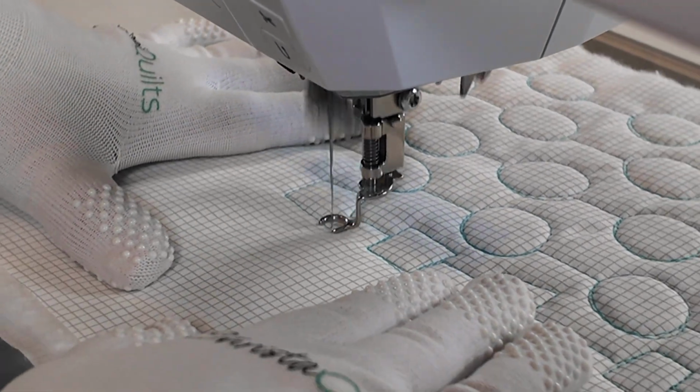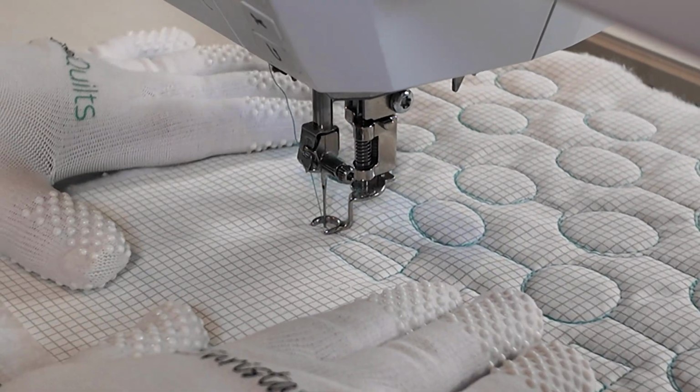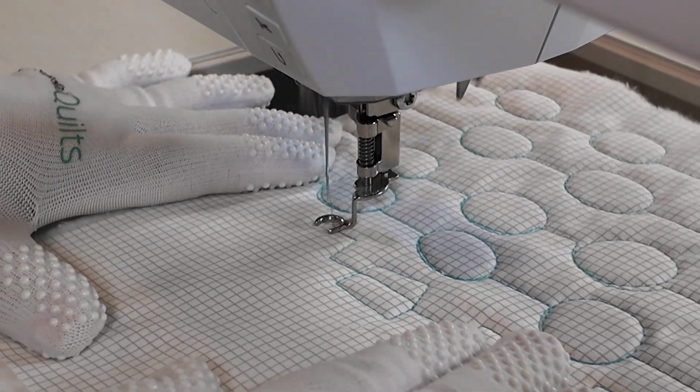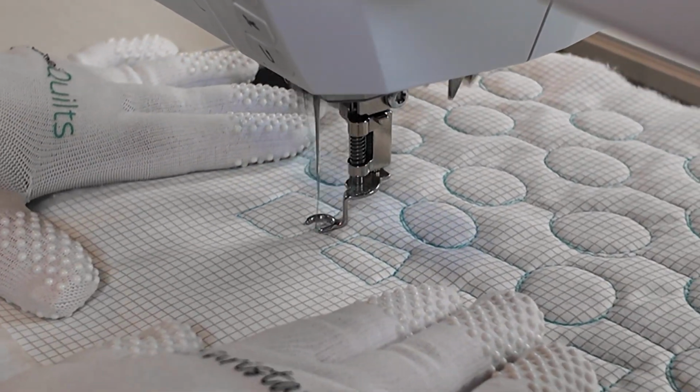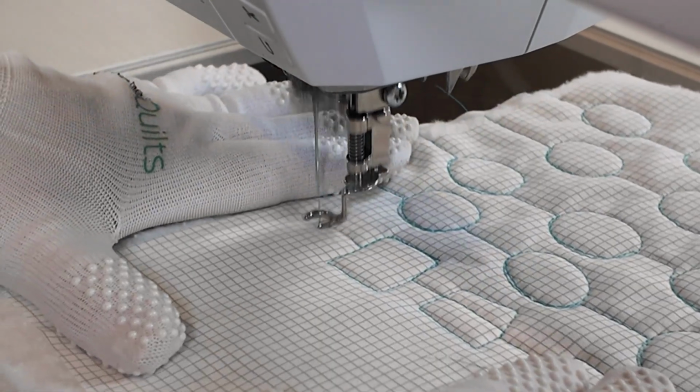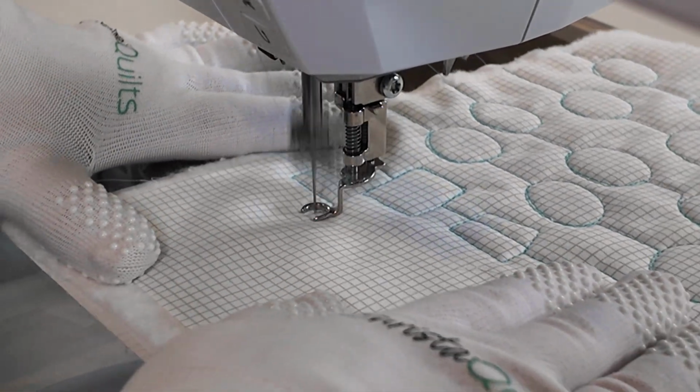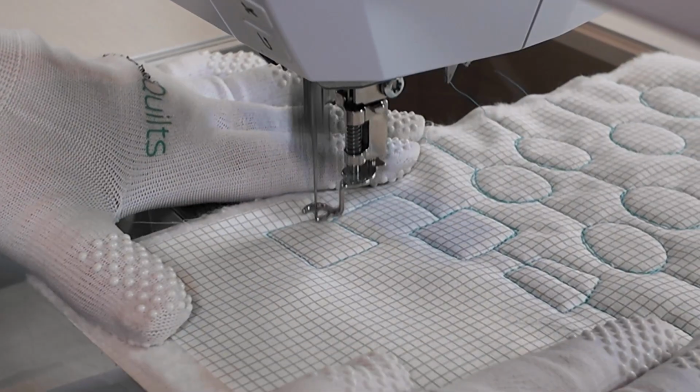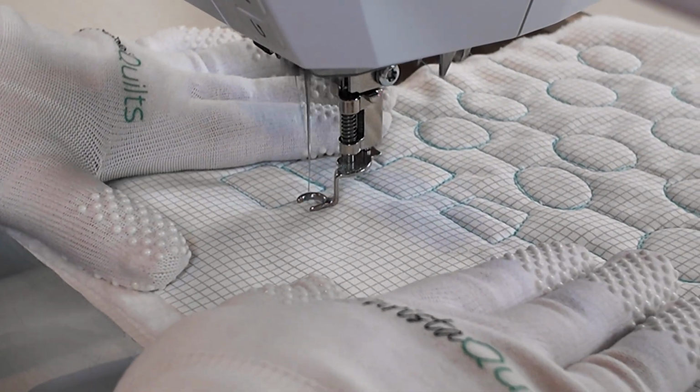So just like we did with string of pearls, I'm going to stitch a line, then the square, and then I'm going to backtrack up the side before I'm moving forward to the next design. Now you can vary this design, you can try stitching through the middle of the square, you can echo along the side of the square, really anything you can think of.